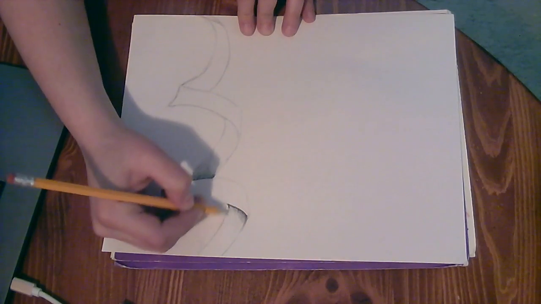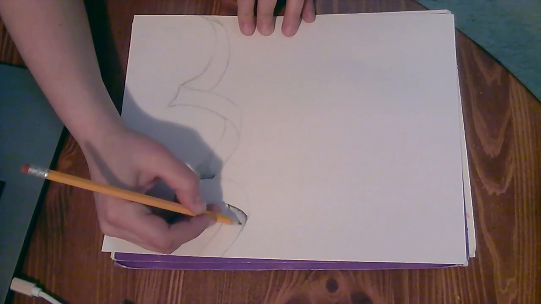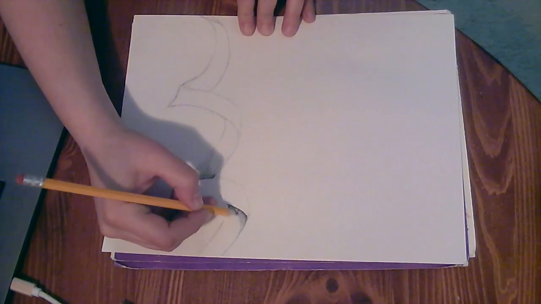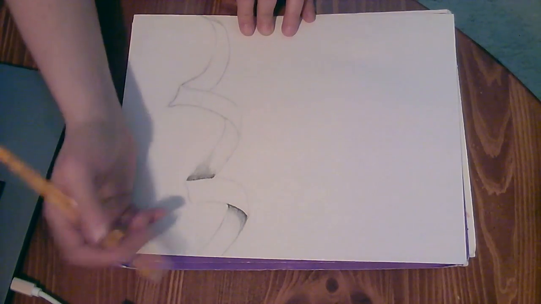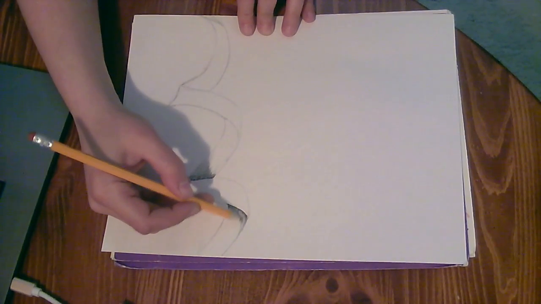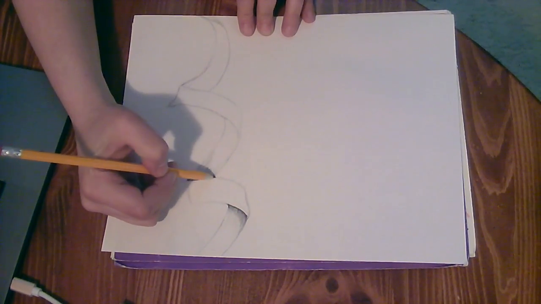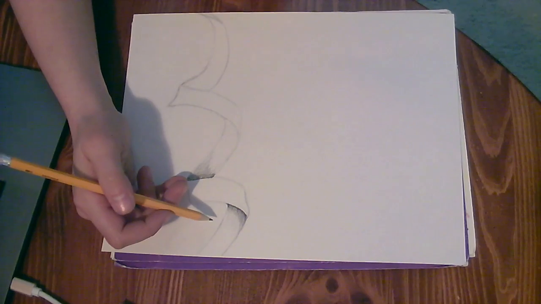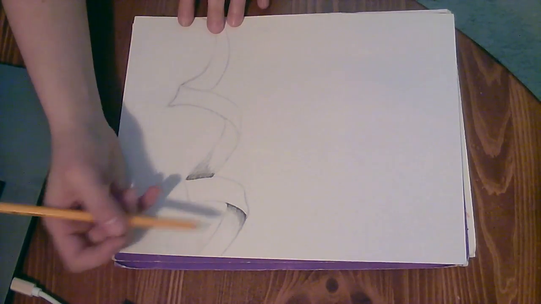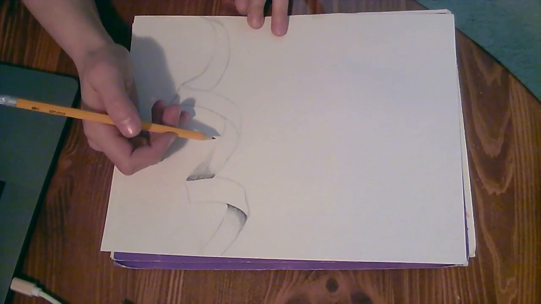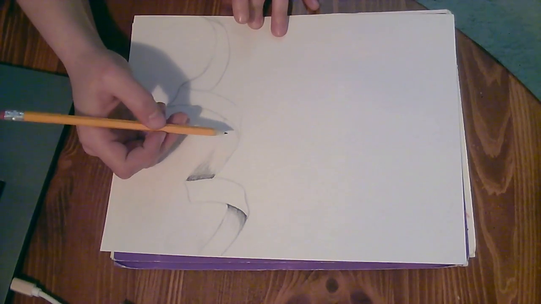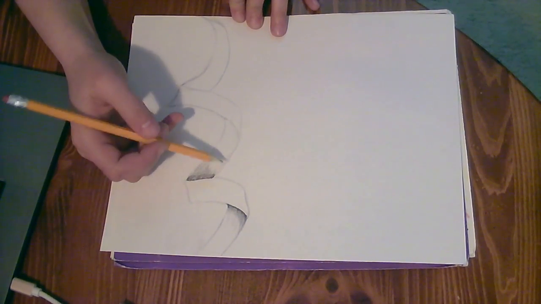I'm going to continue this out for just a bit. Now, ideally, you would be looking at this ribbon as you do this. I am doing it from memory and from the rules of shading that I know. Once you learn these rules, it'll be a lot easier for you to identify where the shadows are supposed to be when you see something in real life.